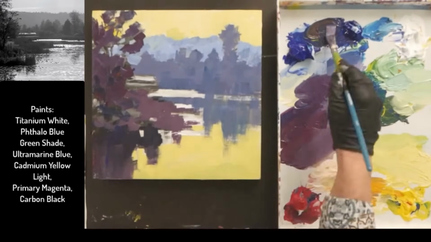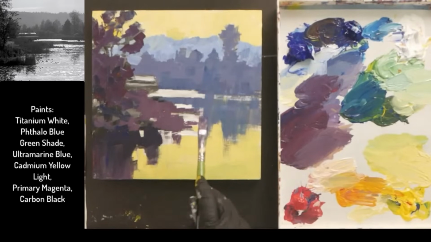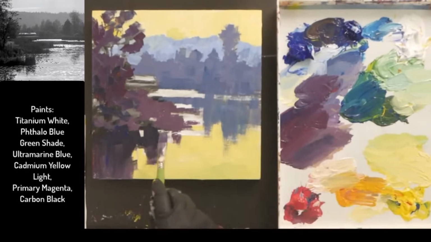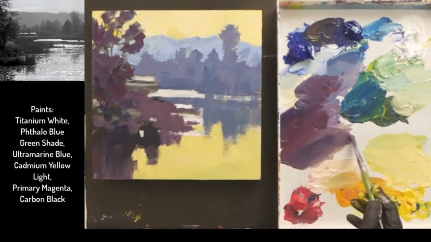Now I've got too much dark down here, but I think that's okay because what I'm going to end up doing is overlapping some of the color of the water.